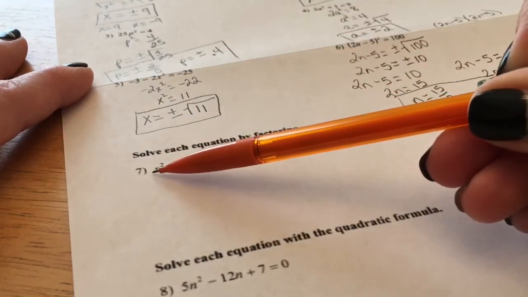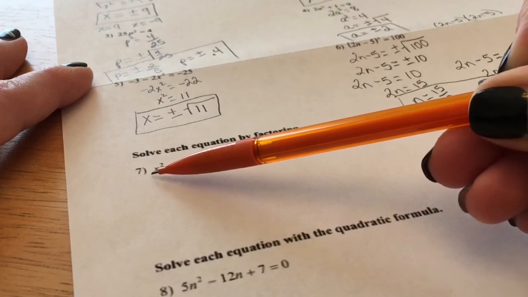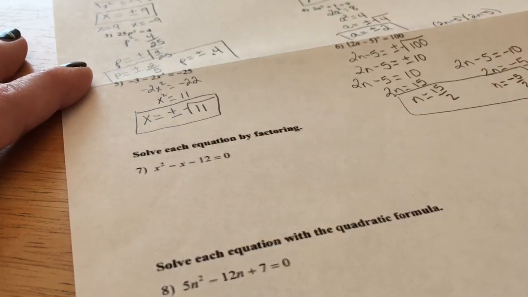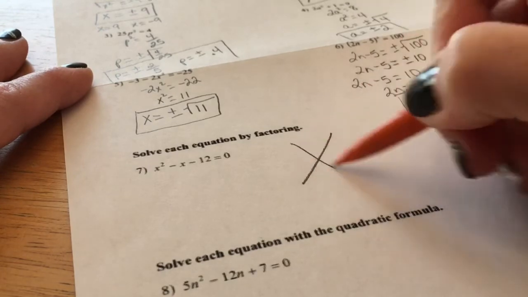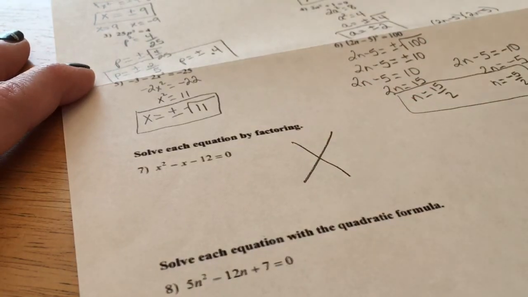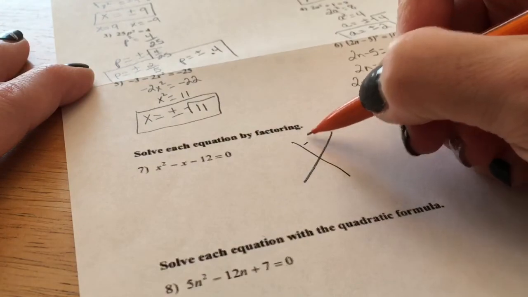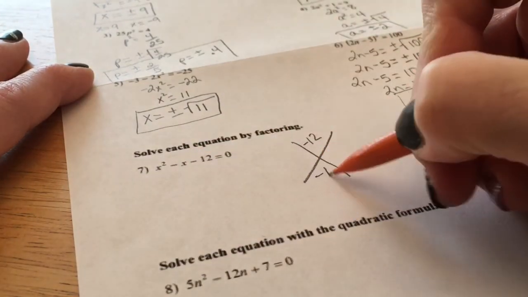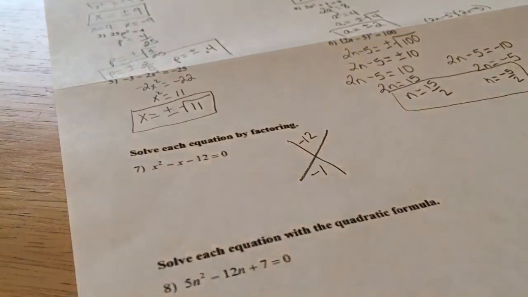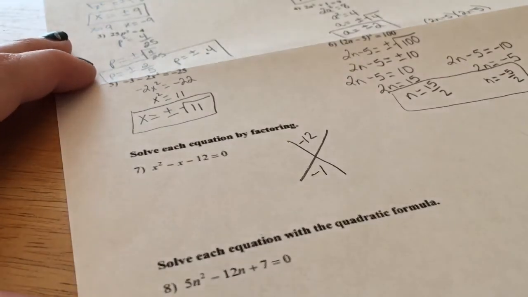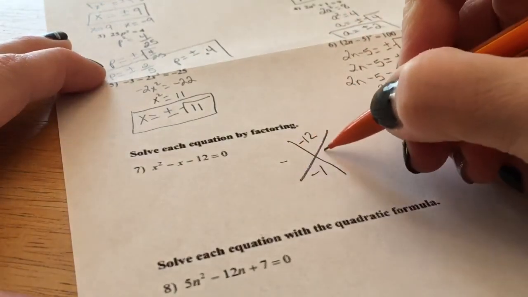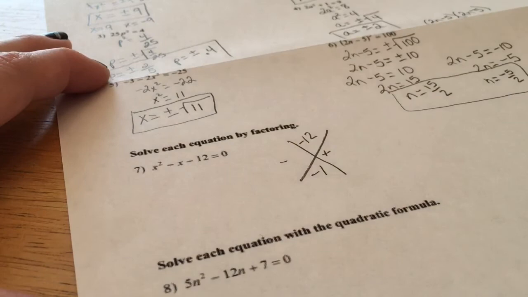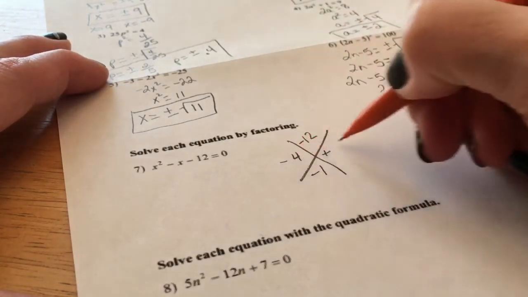So we look at our a. If you remember, we always look at what's in front of the x squared term. It's a 1. So for this one, we get to go straight to the diamond problem. Negative 12, remember that our constant goes in the top. Negative 1, the coefficient on the x term goes in the bottom. And we need two numbers that multiply to negative 12, but add to negative 1. Well, since they multiply to be negative, one's going to be negative and one's going to be positive. And here it's going to be negative 4 and positive 3.